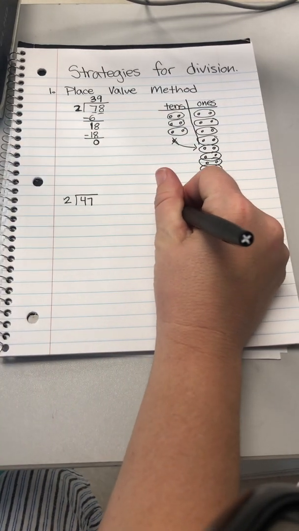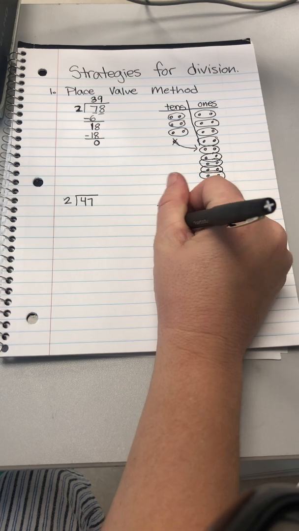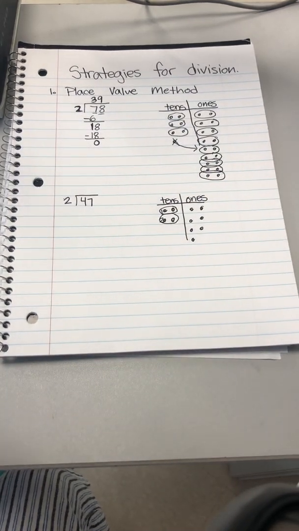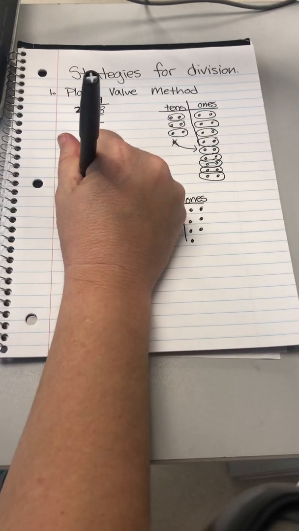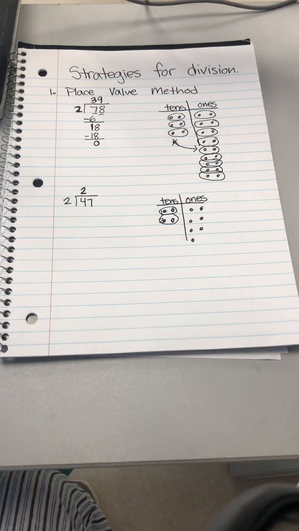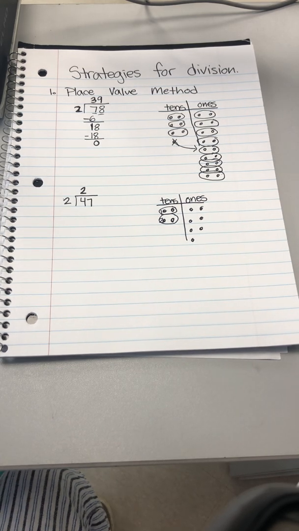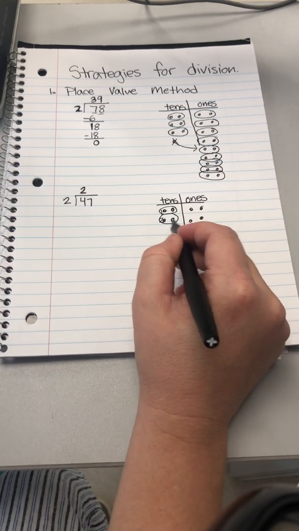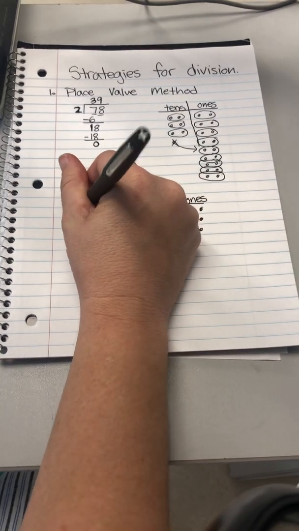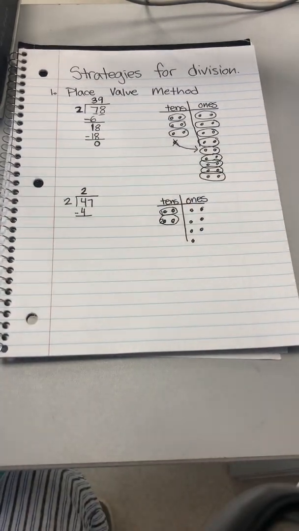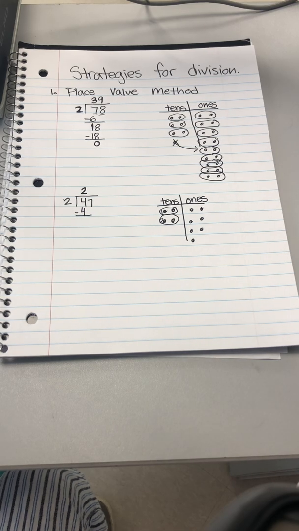So I'm going to circle my groups of 2. So that's 2 groups of 2. So I'm going to put my 2 up top as part of my quotient. There's a total of how many circled? 4. There's a total of 4 circled. Because 2 times 2 is 4, so that means it leaves how many left over in my tens place? 0.